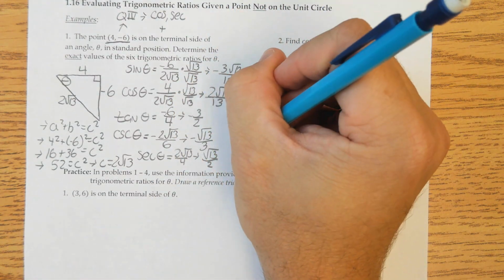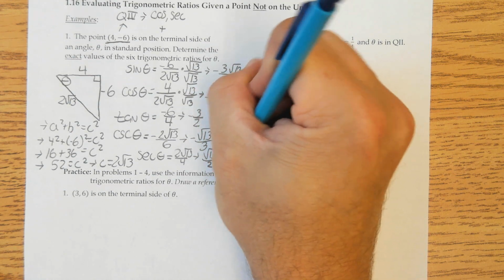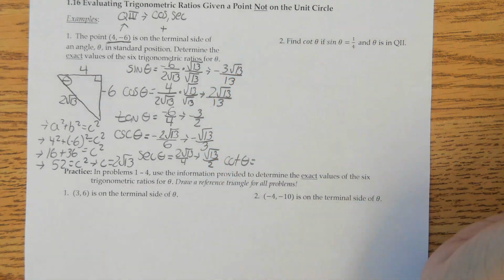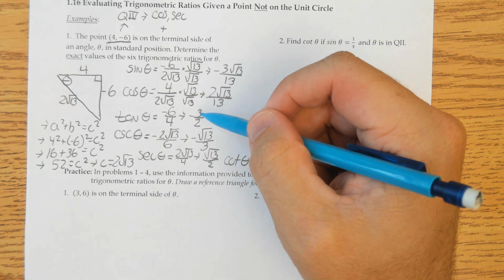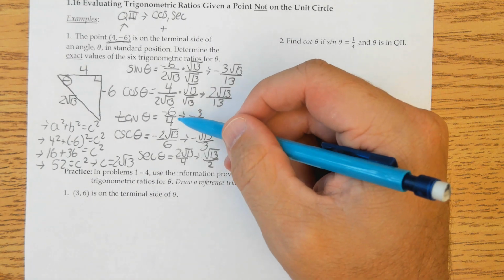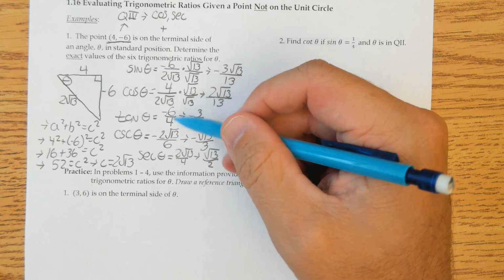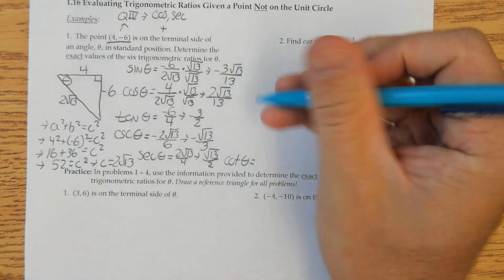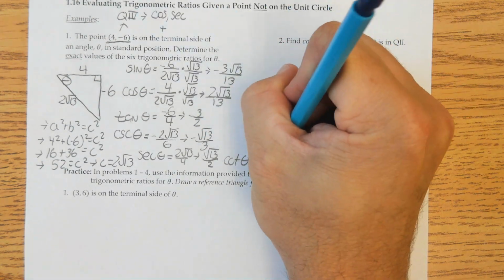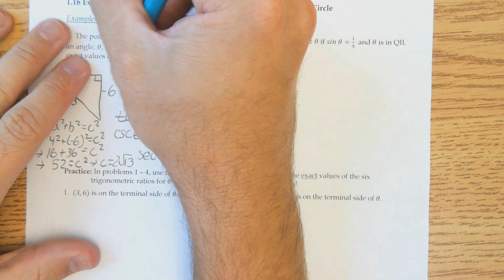And now tangent, cotangent of theta. Very easy. You can take the original or you can flip at the beginning. But since there are no radicals whatsoever, I can use the final answer to flip. And so you just get 2 over 3. And there's your answer.